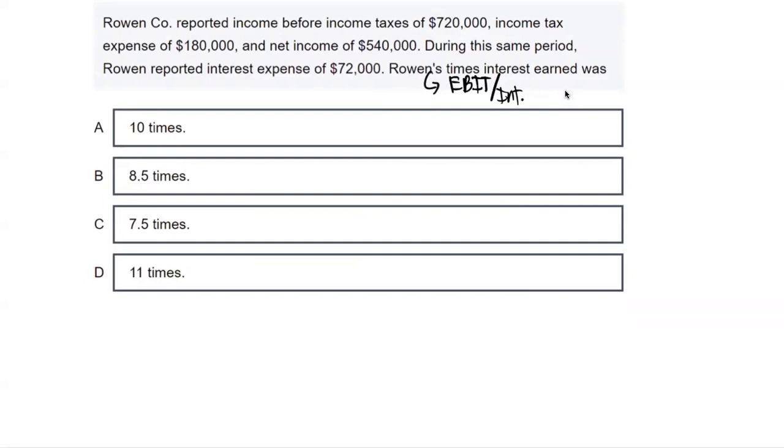So, kung gagawa tayo ng ating income statement, ito yung ating EBIT. Sinubtract natin si interest expense. Ito yung ating EBT. And then, sinubtract natin yung ating tax expense. And this would be our net income. Correct?